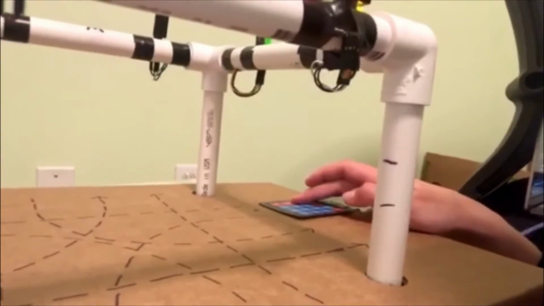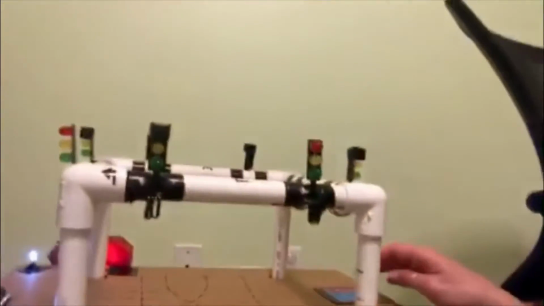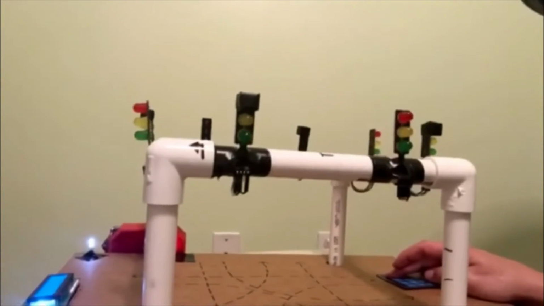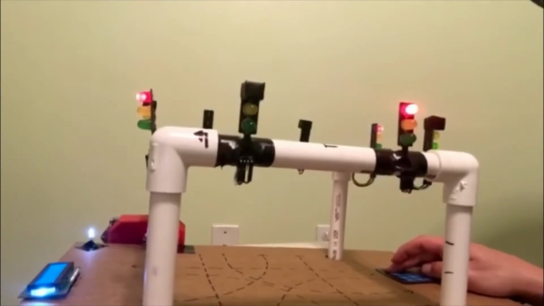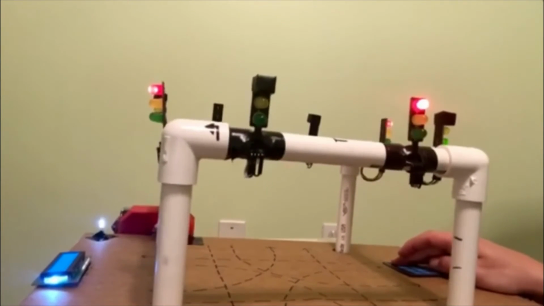Now we can also run the emergency loop by pressing mode C. Mode C will flash all directions red until the mode is changed. And the LCD says emergency vehicle passing, lets pedestrians know it is not safe to cross at that time. Now we can switch back out of this mode at any time, so I'll go ahead and press A for daytime mode again. And we are back in daytime mode.